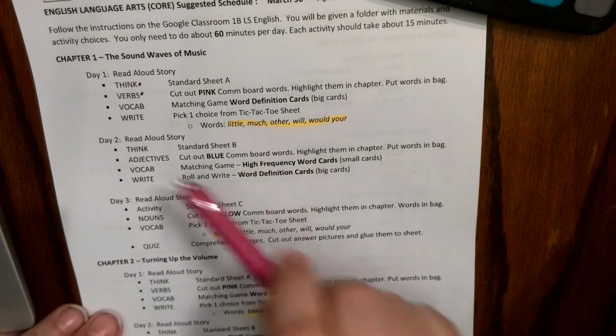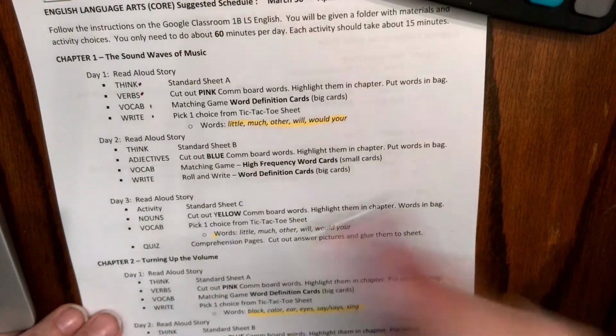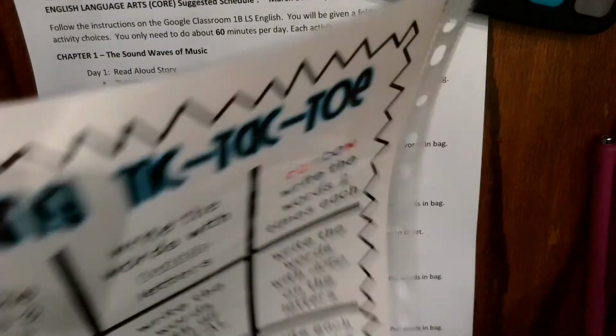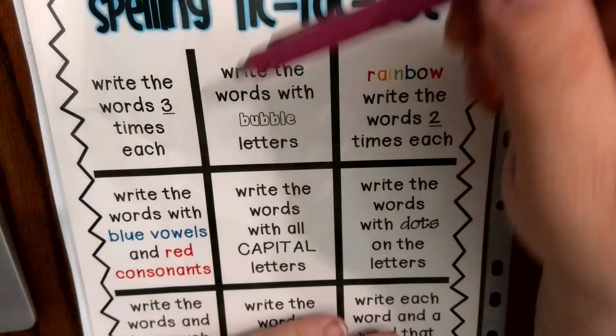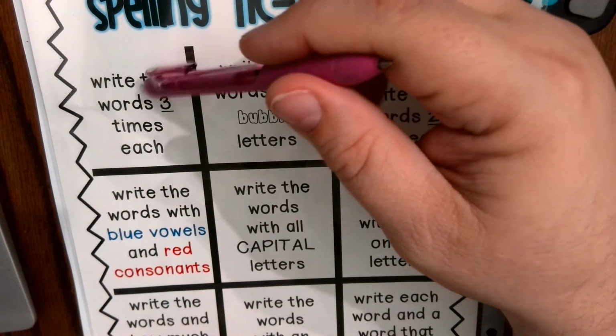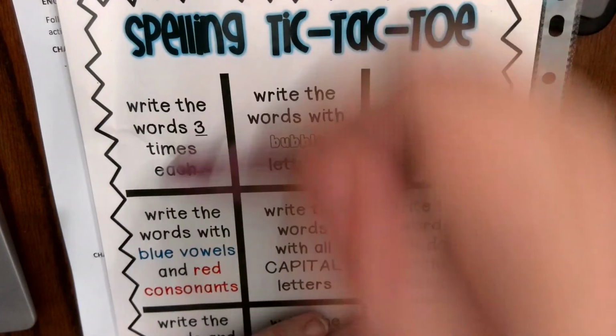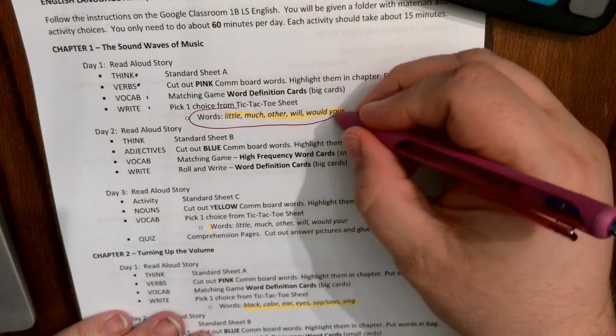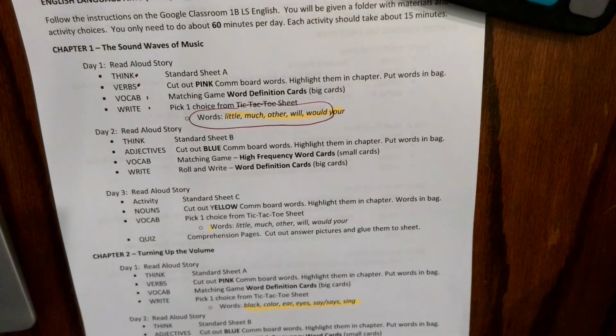Then the next thing that is on this list is write. Pick one choice from the Tic Tac Toe sheet. The Tic Tac Toe sheet is on the other side of the read, write, sight words. So we're going to turn that over. And it gives us a number of options that we can do. I don't care which one you pick, and I don't care if that's the one you want to use all the time. So a lot of times the kids will just pick write the words 3 times each. And then these are the words that they're going to write 3 times each, right there. Okay?